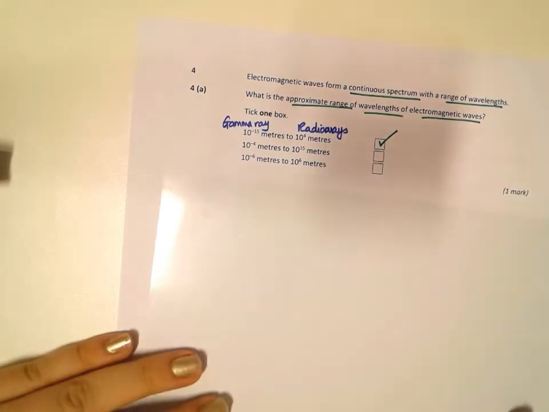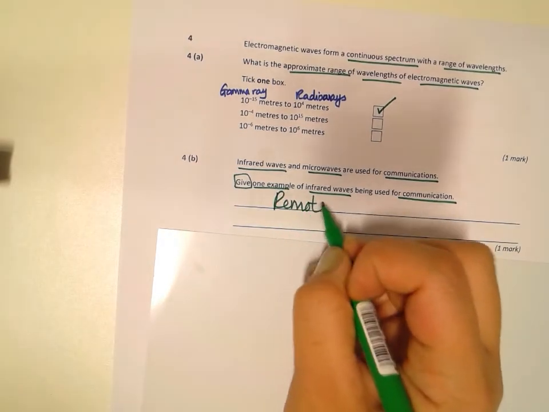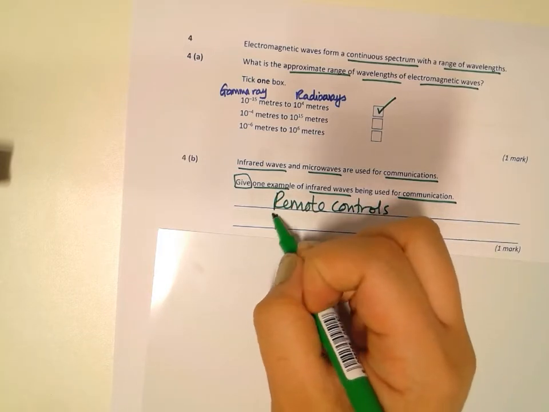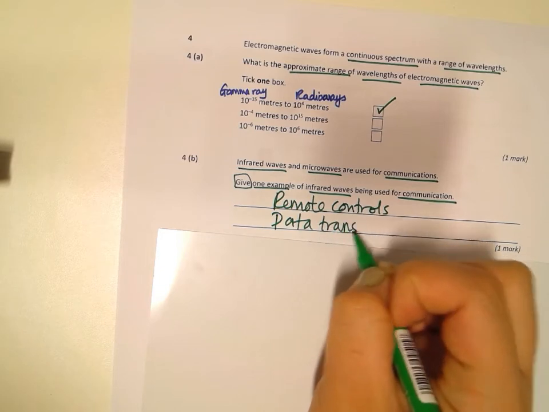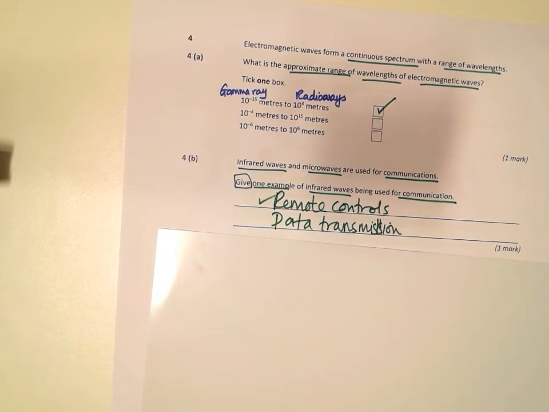Next question. Infrared and microwaves are used in communication, as we've seen before. Give one example of infrared waves used in communication. Now, there are 3 things you need to know that infrared waves are used for: electrical heaters, cooking food, including infrared cameras. But the one that you need to know in terms of communication is remote controls. You do not get the mark if you write, for example, mobile phones, or you can say for data transmission as well. I would always suggest, however, to go for the remote controls because that one is really easy to remember.